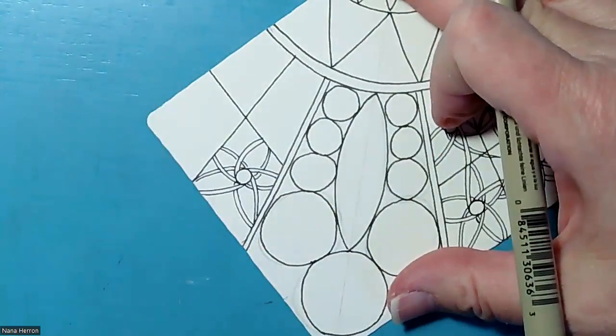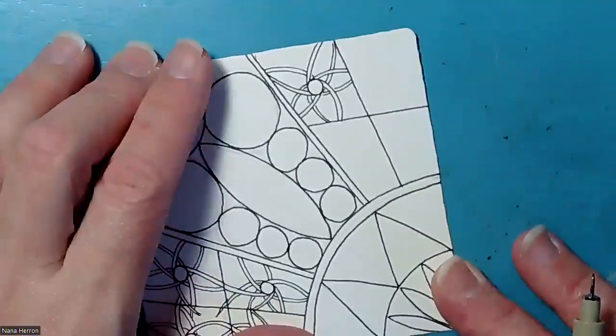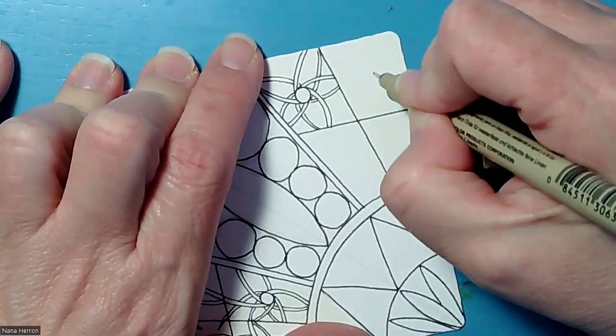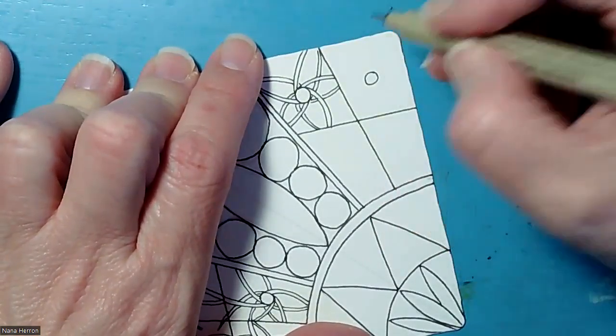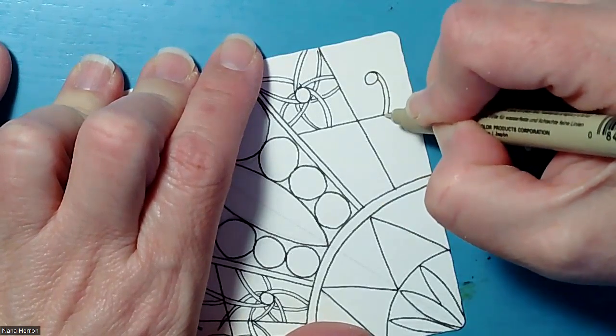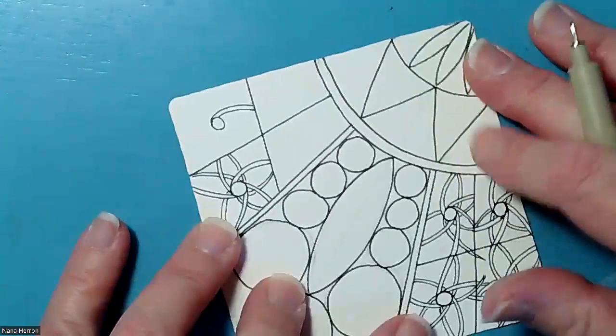All right, we've got our first one done. I'm going to kind of go clockwise here and start with a circle and put in that first spoke and go from there.